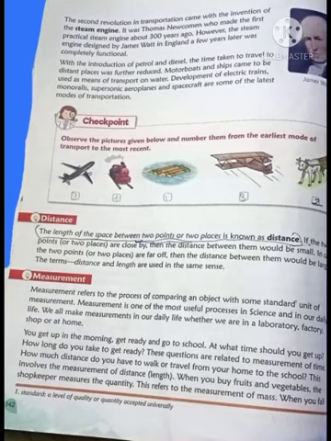With the introduction of petrol and diesel, the time taken to travel to distant places was further reduced. Motorboats and ships came to be used as means of transport on water. Development of electric trains, monorails, supersonic aeroplanes, and spacecraft are some of the latest modes of transportation.